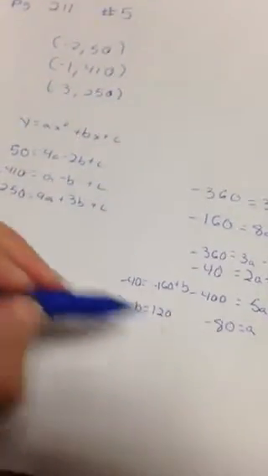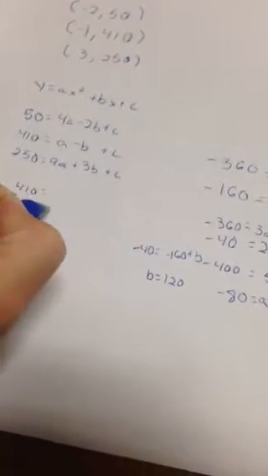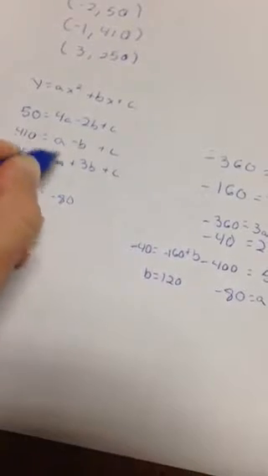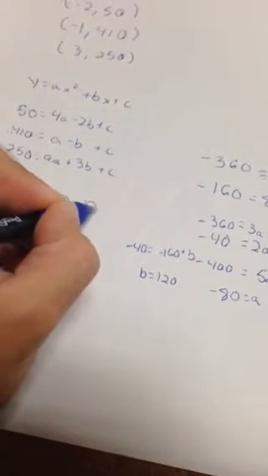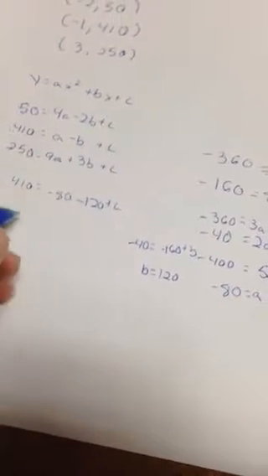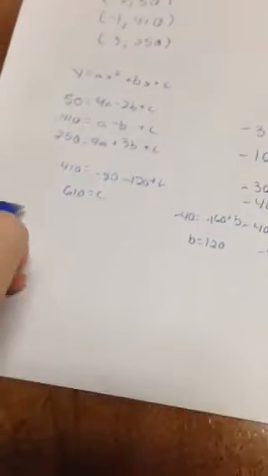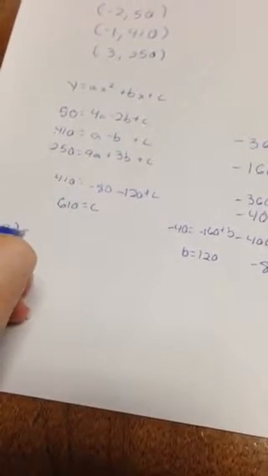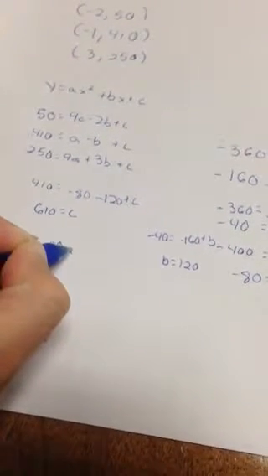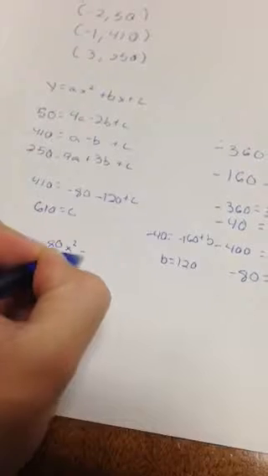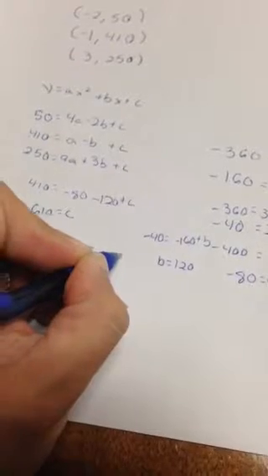I'm going to plug both of those in up here. So we have 410 equals our -80 from our a, and then we have -120 from our b, plus c. This is -200. This gives us 610 as our c value. So our equation for part A is y equals -80x squared plus 120x plus 610.